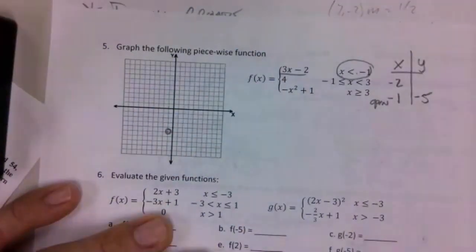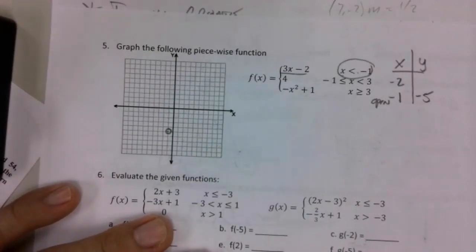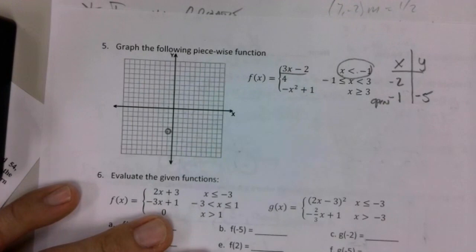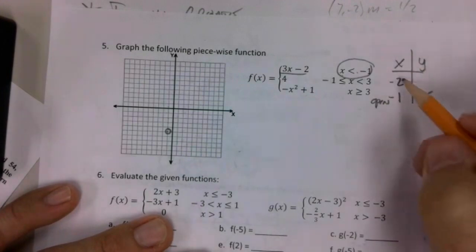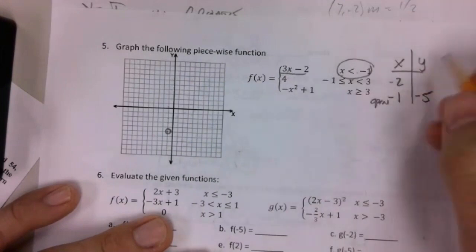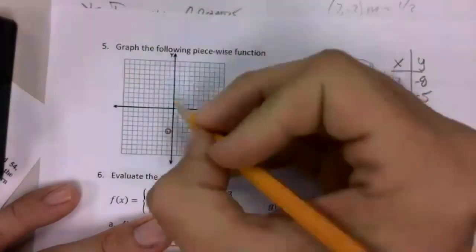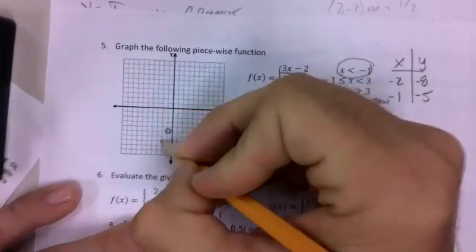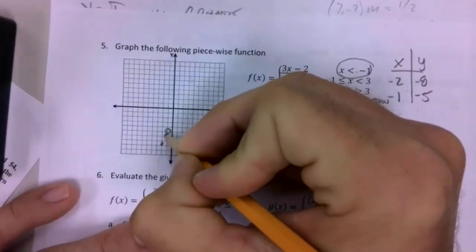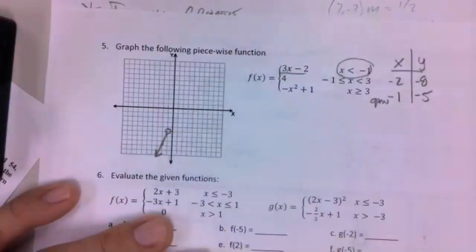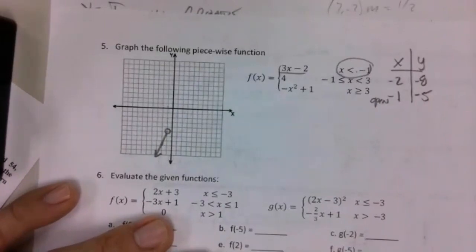So at -1, -5, open circle. On the quiz, if I ask you to graph, make sure that it's open, or that you show me that it's open. -2 times 3 is -6, minus 2 is -8. So -2, -8. So when you graph it, make sure you put in the arrows.